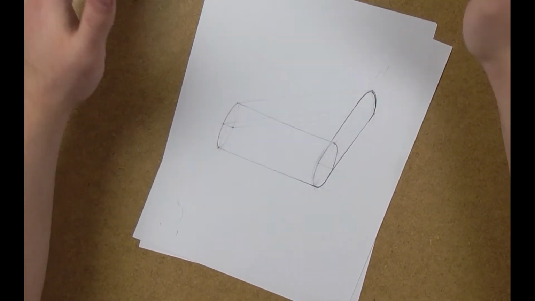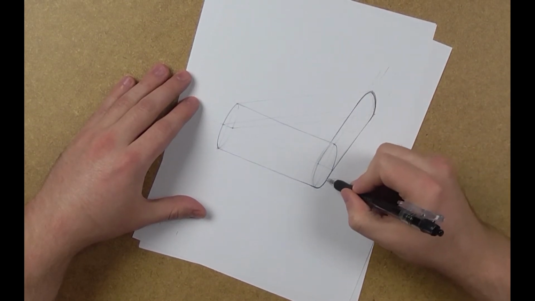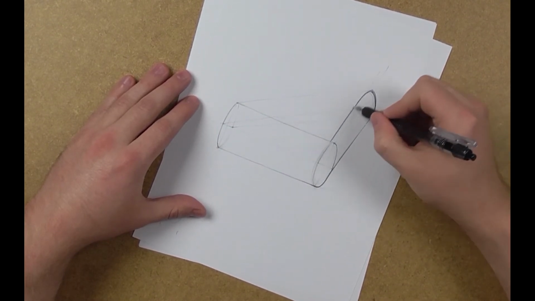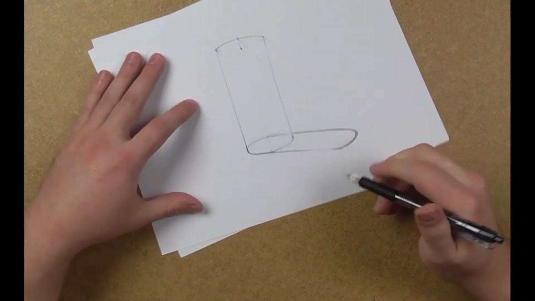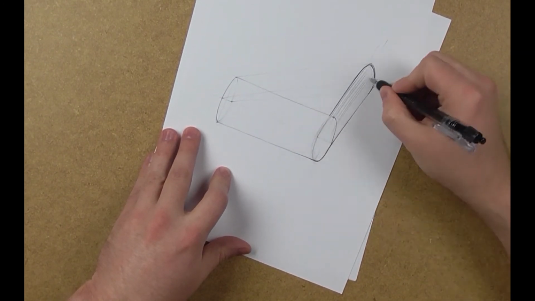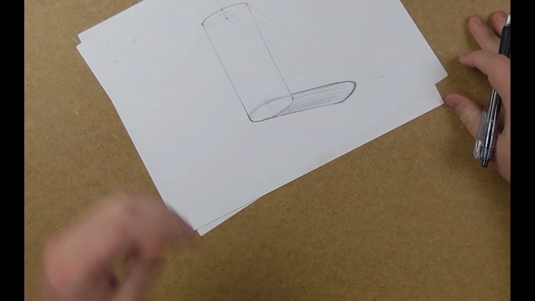I'm having to hold the paper out a little bit farther than I normally do in order to accommodate the tripod rig and everything. Excuses, I'll do better. But there is our shadow. And again, I'm shaking the table, I apologize. Ta-da.